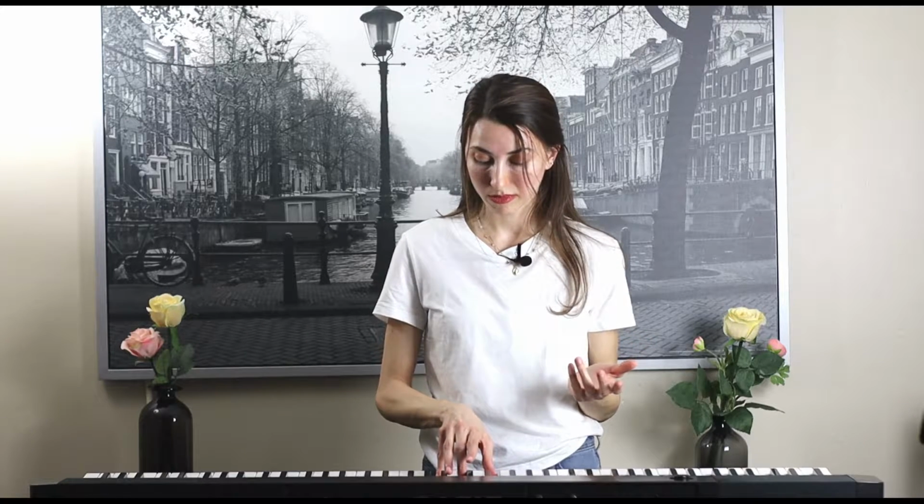If, for example, I want to play C, E, G at the same time, the distance between C and E is an interval, and the distance between E and G is another interval. And the whole thing is a chord. So one chord could have two or more intervals in it.